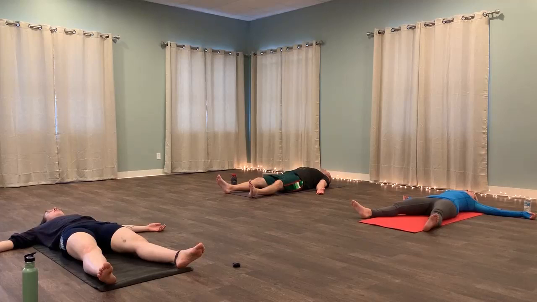Bring your attention to your right toes. This time feeling the length of your leg all the way up to your right hip. Remembering to breathe. Bring your attention to your left toes, all the way up to your left hip.